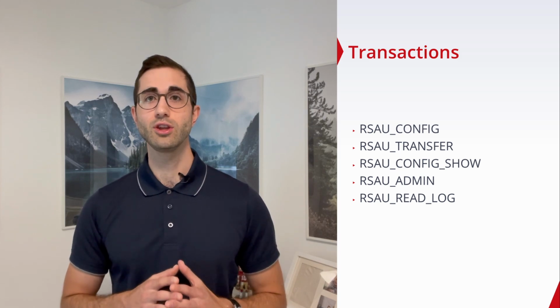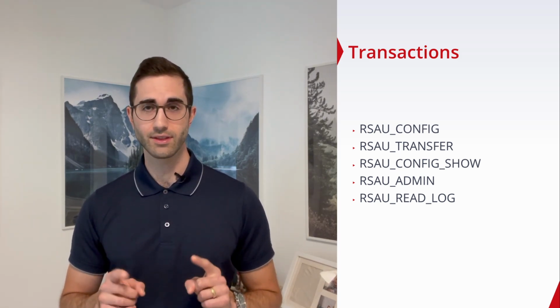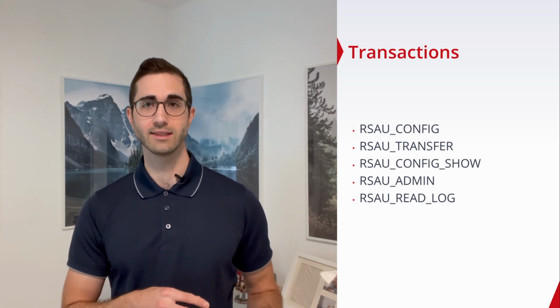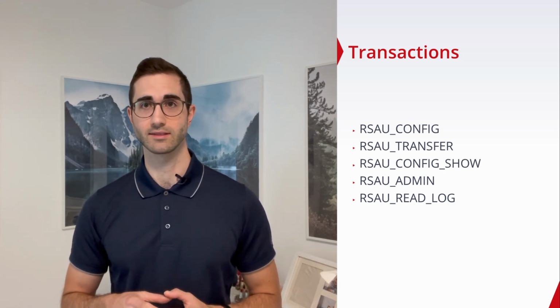Previously, you may have used old transactions like SM19 to configure the SAP Security Audit Log and SM20 to analyze the created and recorded information in the log files. Here we have new transactions you should use, even though the old transactions SM19 and SM20 are still in the system.